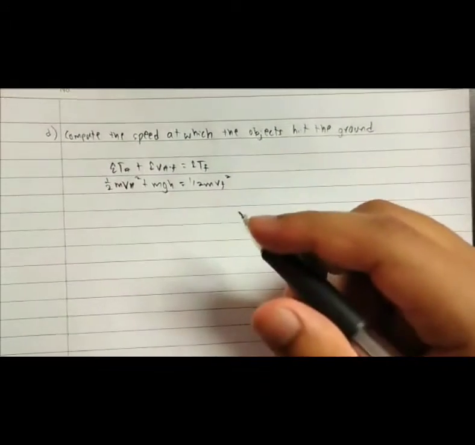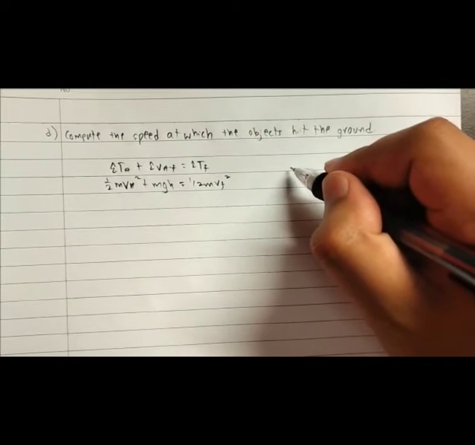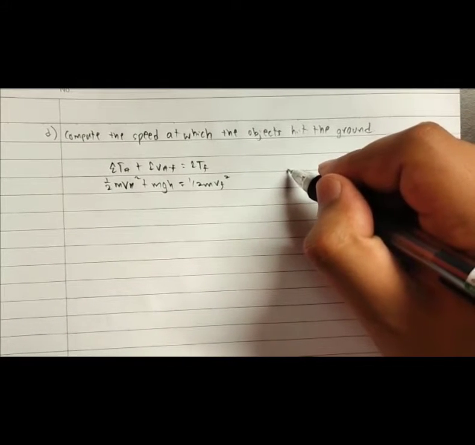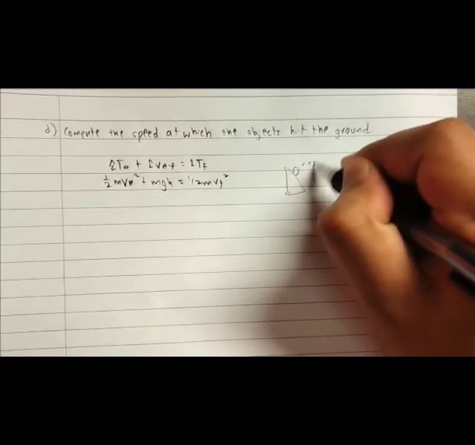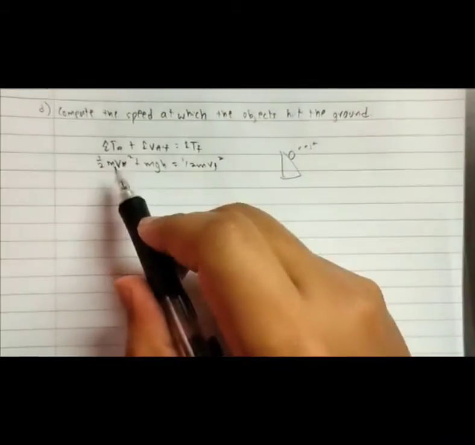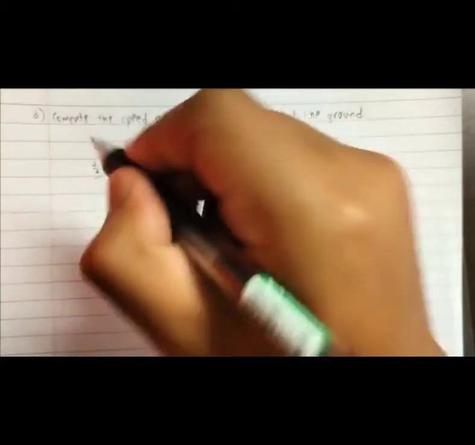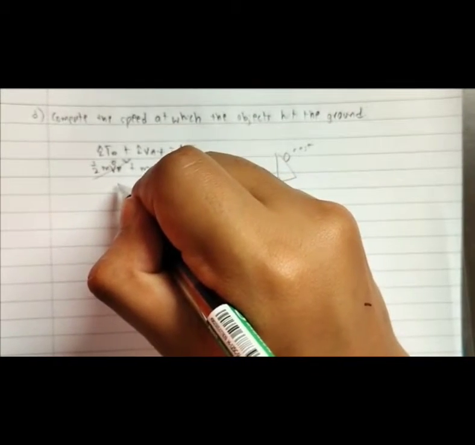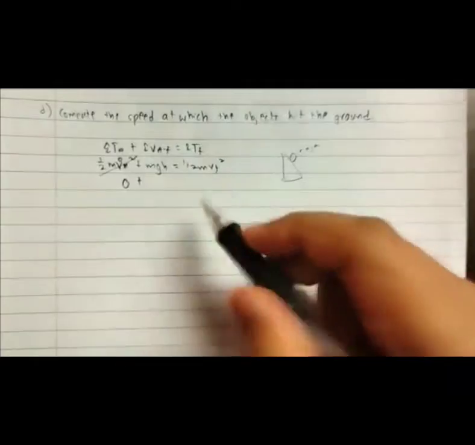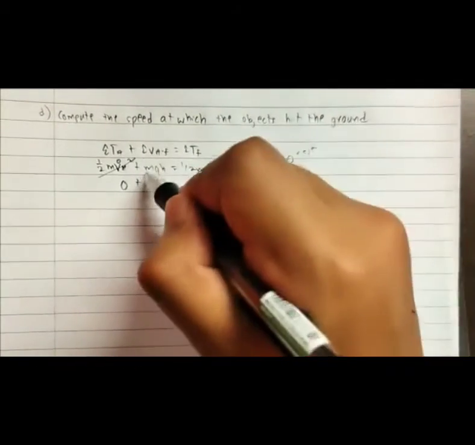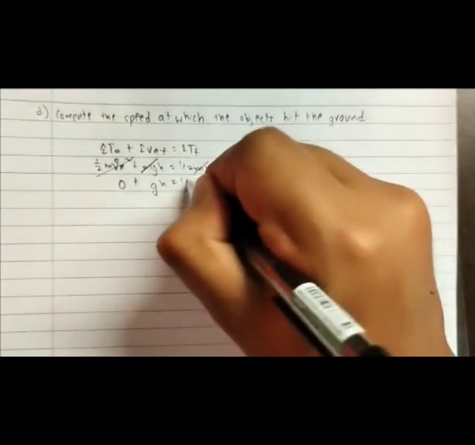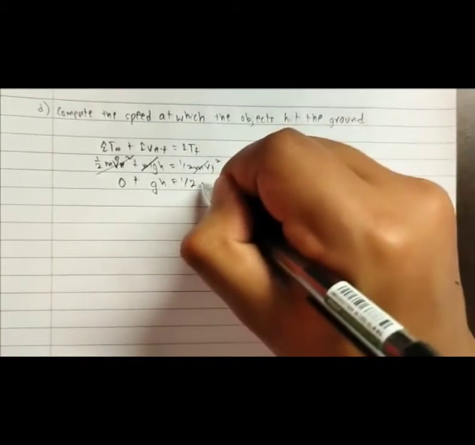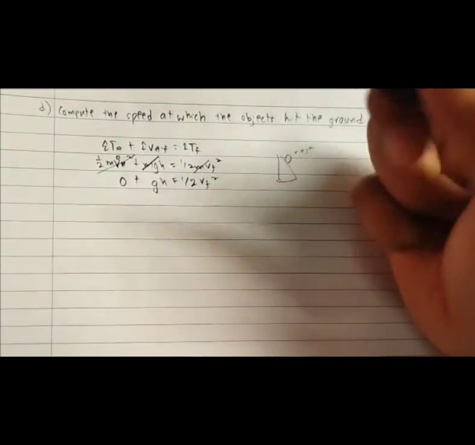From the question we know the object starts at rest. That means VA, the speed at rest, is 0. So in this equation the first term is 0 plus mgh, and we can cancel the m, so it becomes gh equals half v final squared.